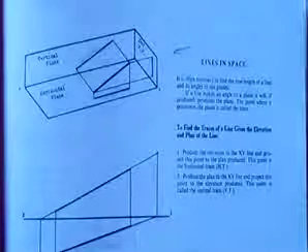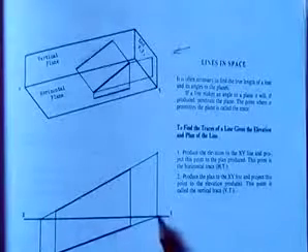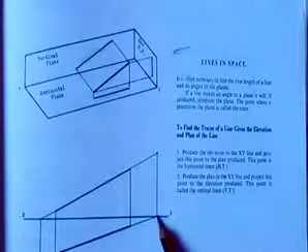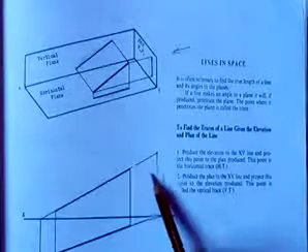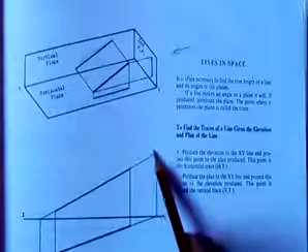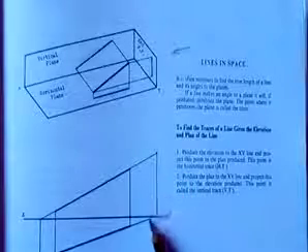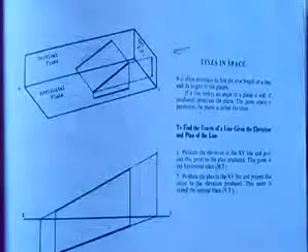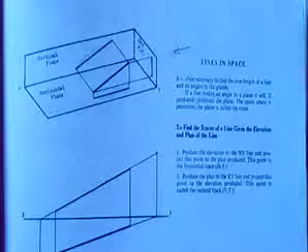Then also, when we project the plan to the XY line and project this point to the elevation, this point is called the vertical trace. So that is basically what we'll be dealing with.